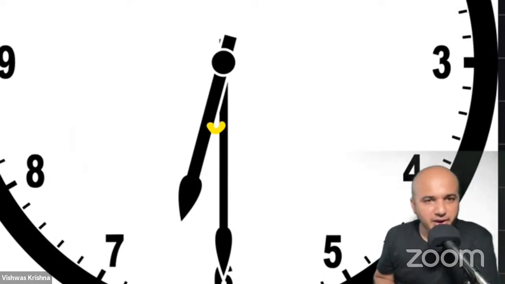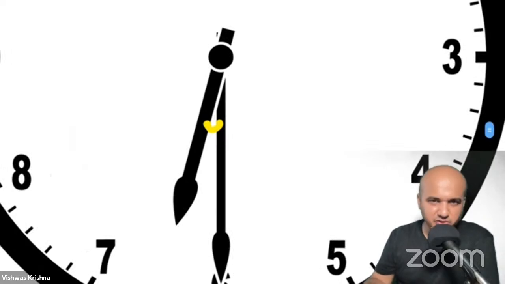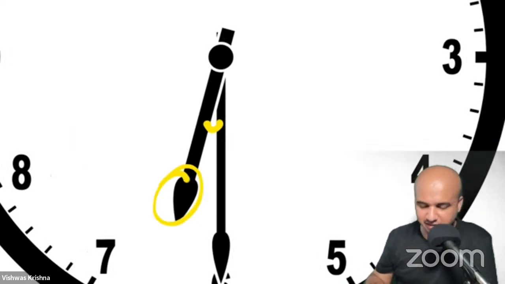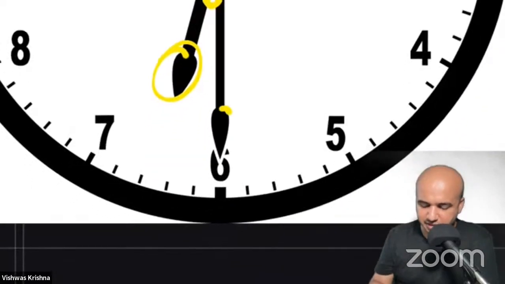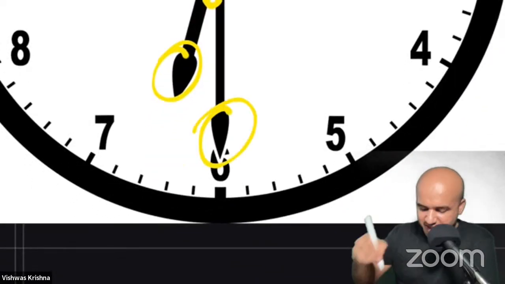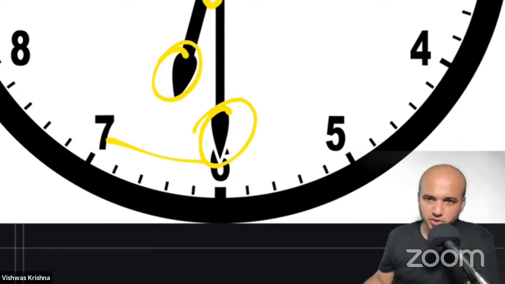Now, how do we identify this angle? By the way, this is something which is obvious, but let me still state it. This is the hour handle, the shorter one, and the bigger one is the minute handle. The minute handle is pointing towards 6, whereas the hour handle is between 7 and 6. That is what we notice here.